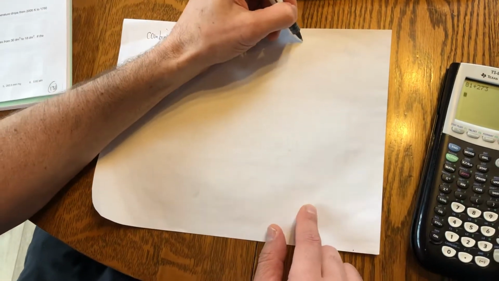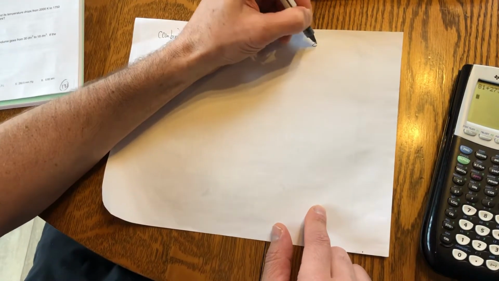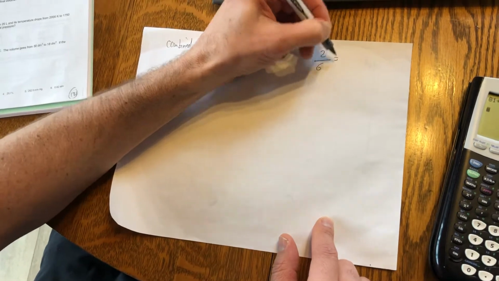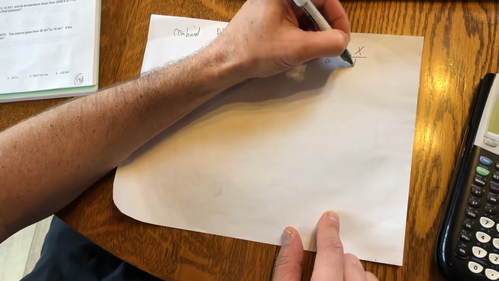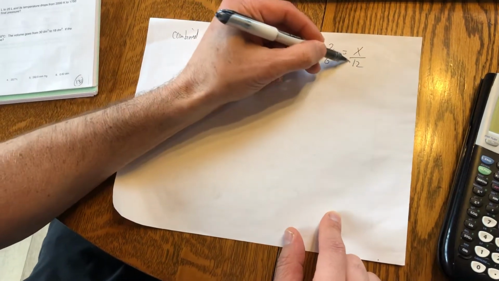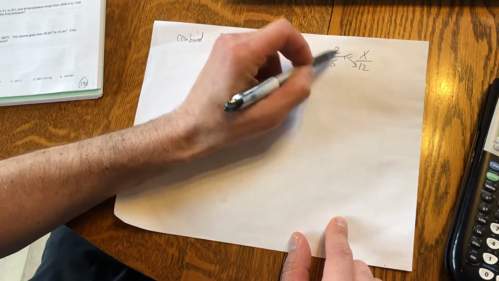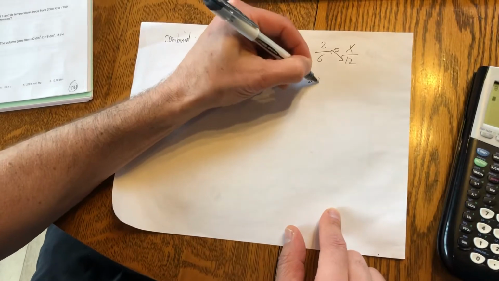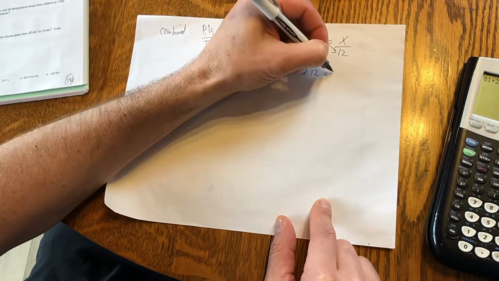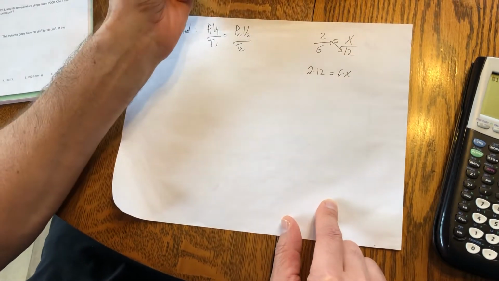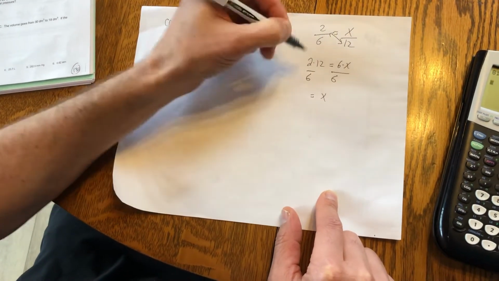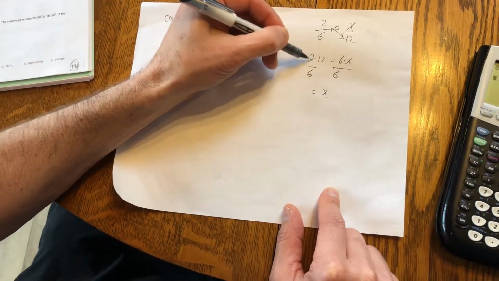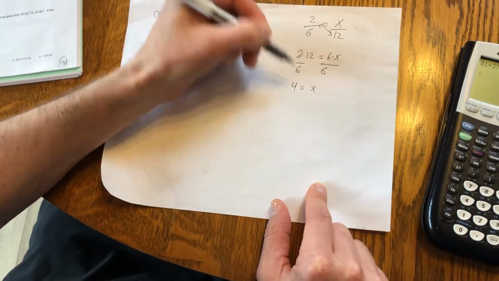how to cross multiply. Let's say that you had 2 is to 6 as x is to 12, then you multiply the numbers opposite each other. So 2 times 12 is equal to 6 times x. Okay, and so then you divide both sides by 6, and so x will equal 2 times 12 is 24, divided by 6 is 4.